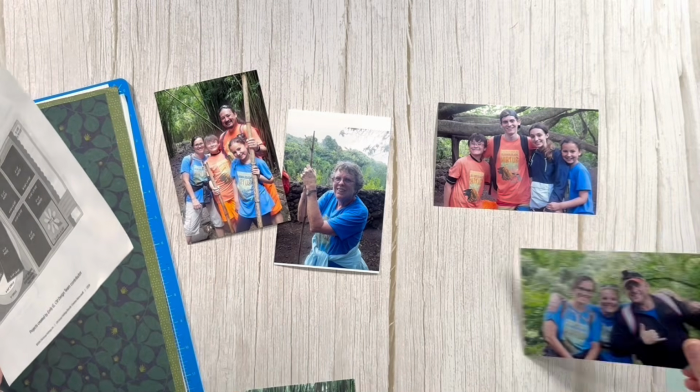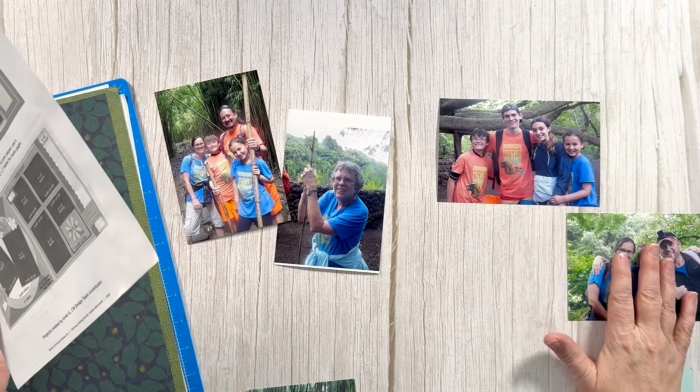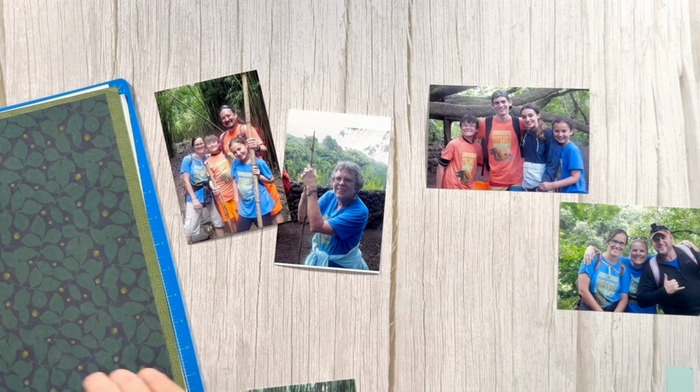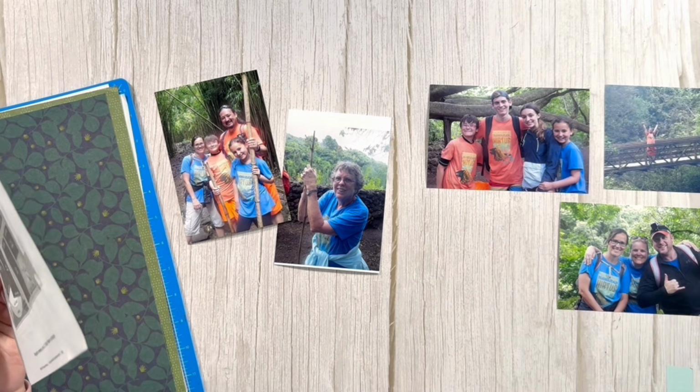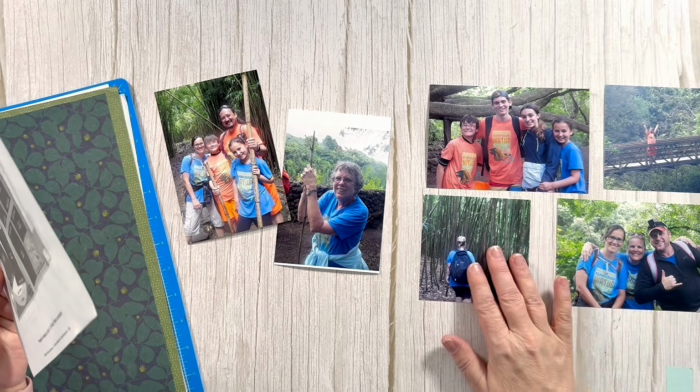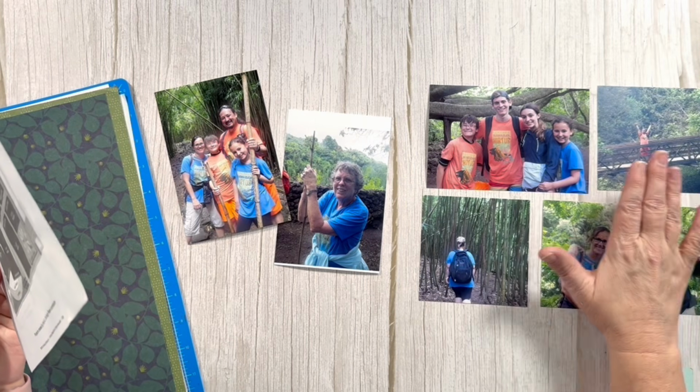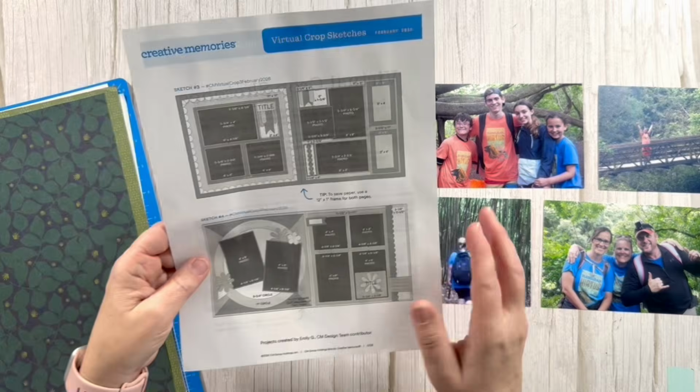I was trying to get the whole family in. I actually missed one, because I don't have one of my husband, but I found these, which I liked a lot and which kind of reflected this hike that we were on when we were in Hawaii. So I laid them out.